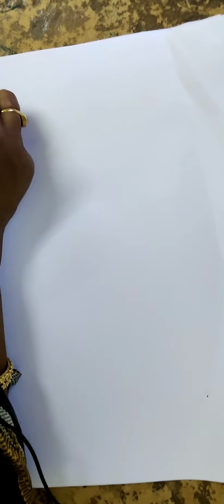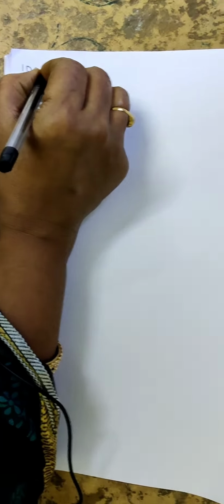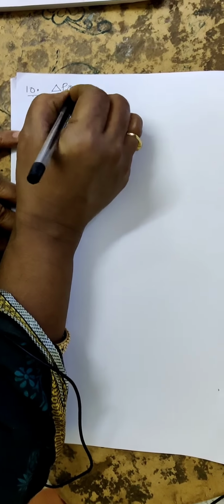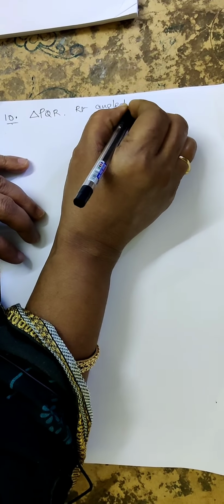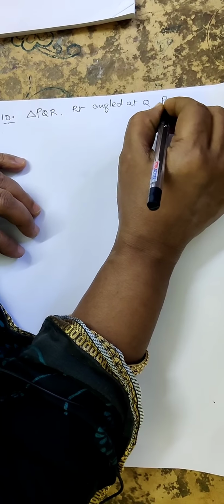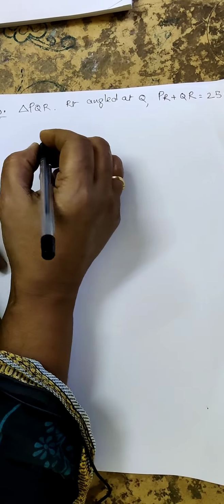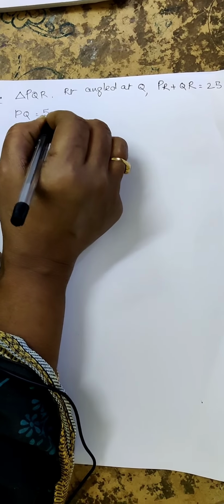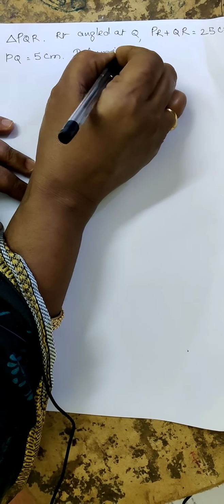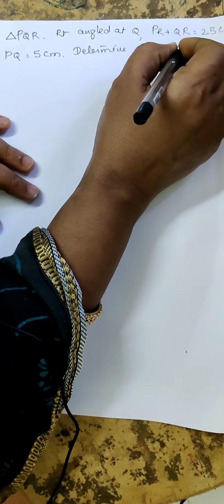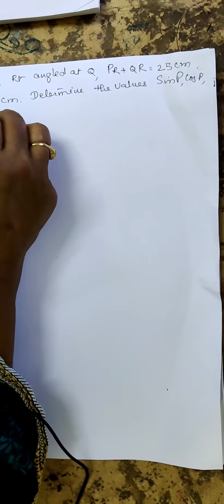Next, number 10. In a right angle triangle PQR, right angled at Q, PR plus QR is equal to 25 centimeter and PQ is equal to 5 centimeter. Determine the values of sin P, cos P and tan P.